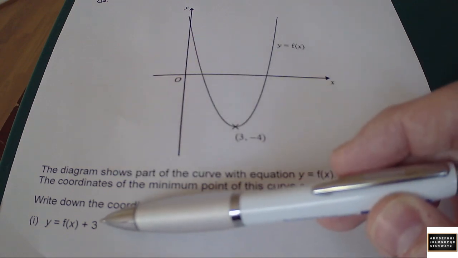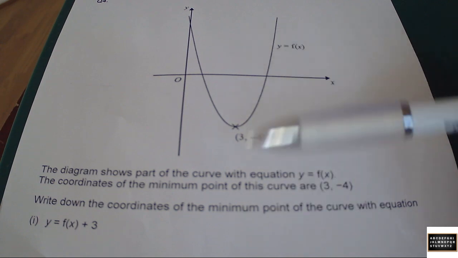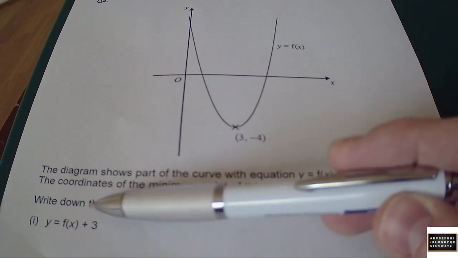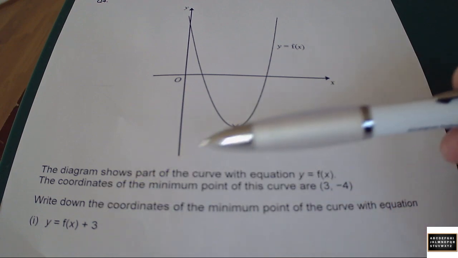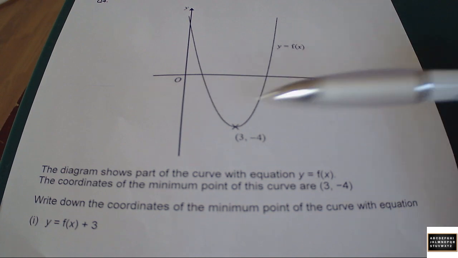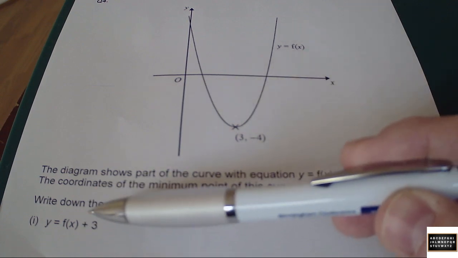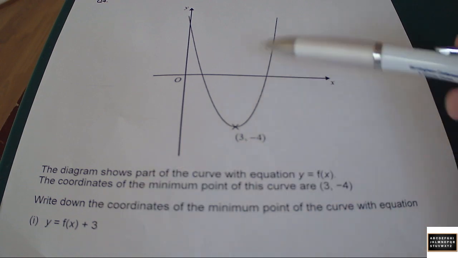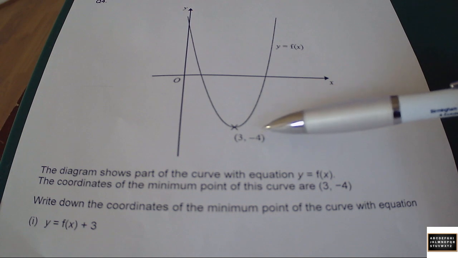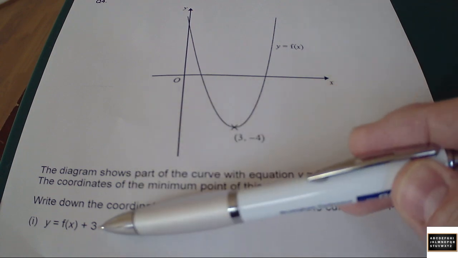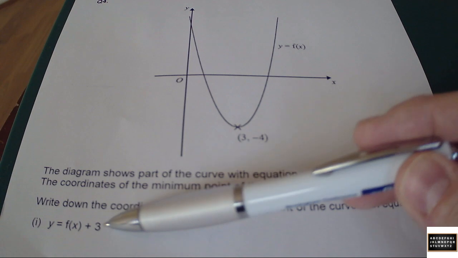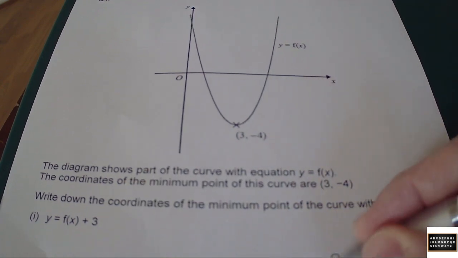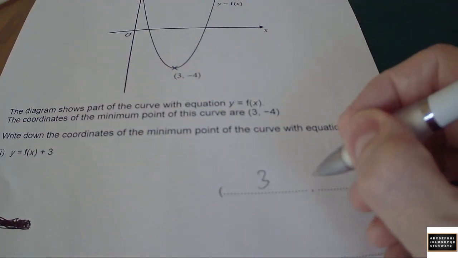The first transformation you need to know is transformations up and down. And this is a transformation up or down because it's f of x plus a number. The other transformations you need to know are transformations left or right. That's when you've got x plus 3 inside of the brackets or x minus 3 inside of the brackets. But here it's just straightforward up or down. So given that this has a minimum of 3, minus 4, we're being asked to write down the coordinates of the minimum point when you move it up 3. It's just going to be 3 along, and then instead of minus 4, you're going to have minus 1. So 3 and then minus 1.